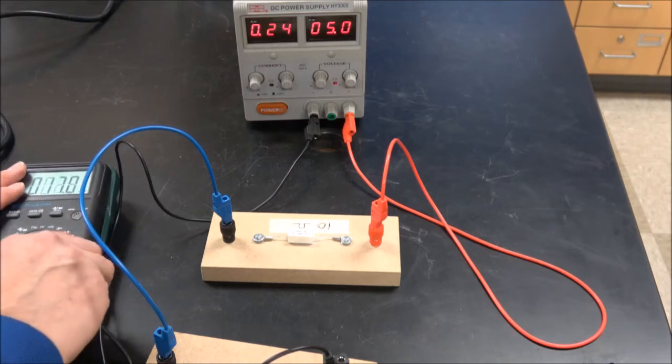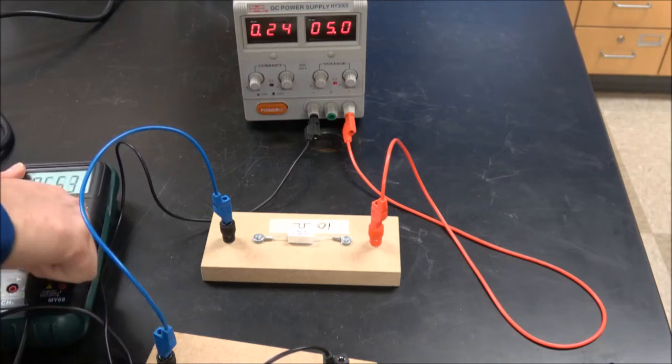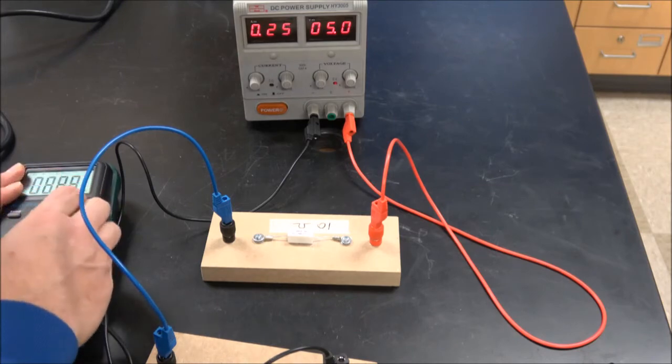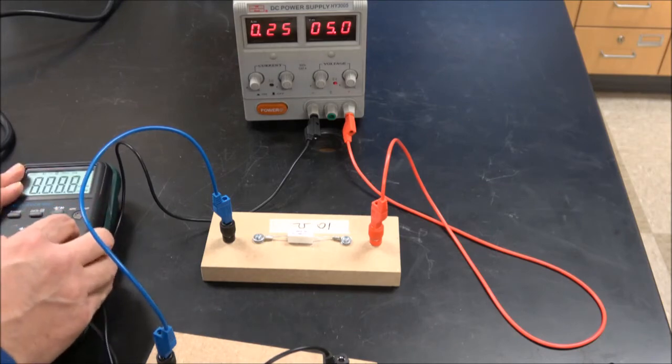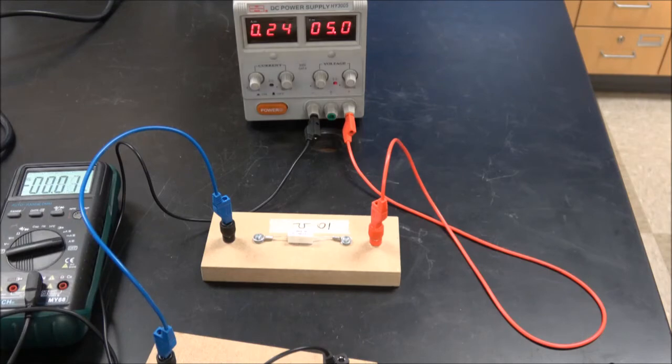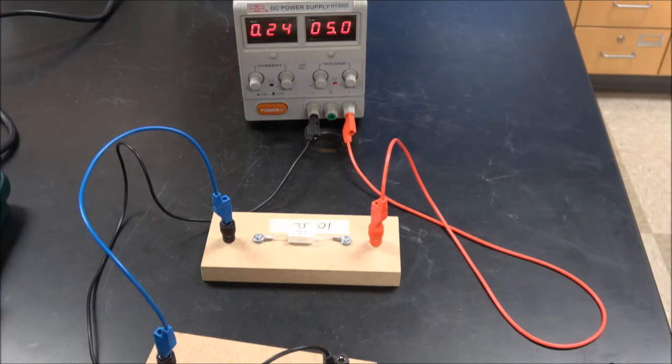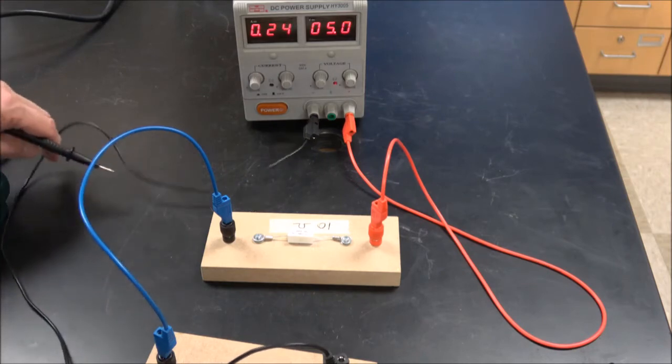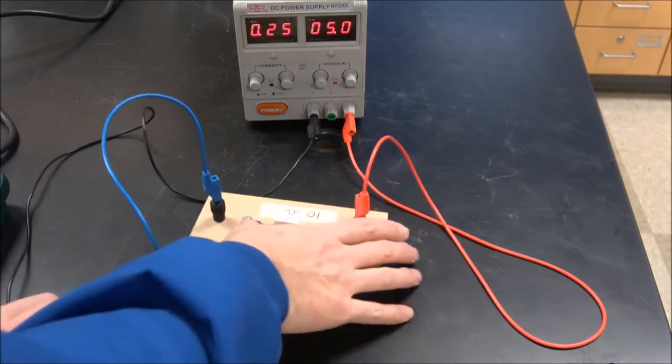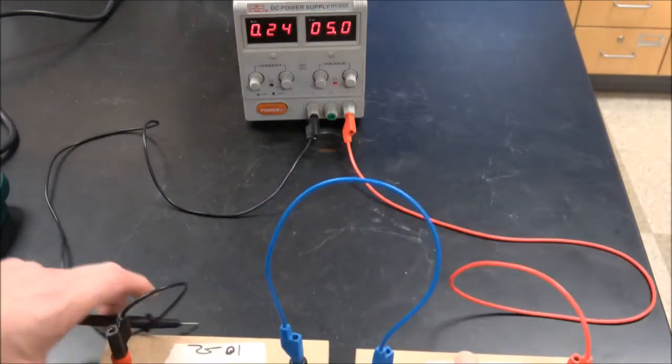So let's go through and reset our multimeter to current. So we're set to current. And what's next? What we want to do is measure current 1. So current 1 shows us coming out of the power supply. So I'll try to put these in order of the picture.